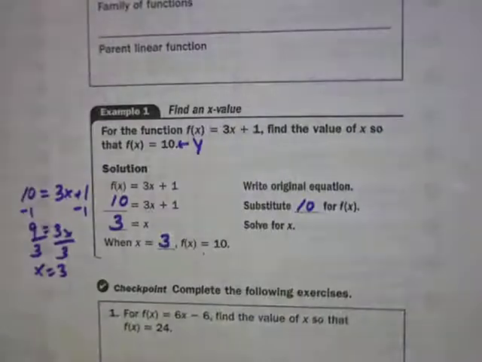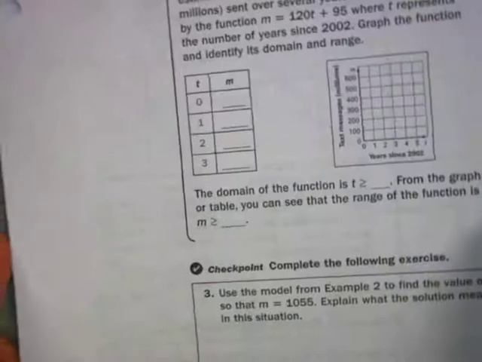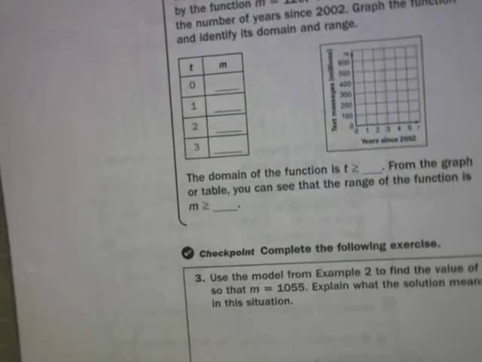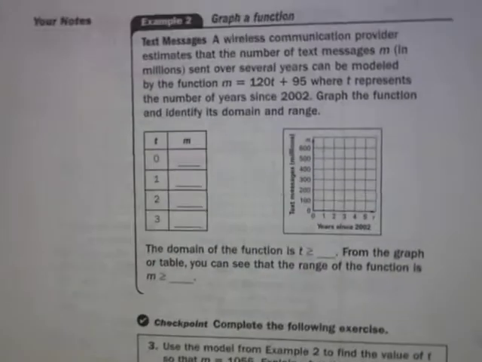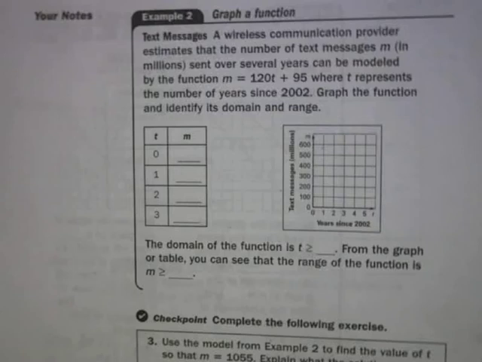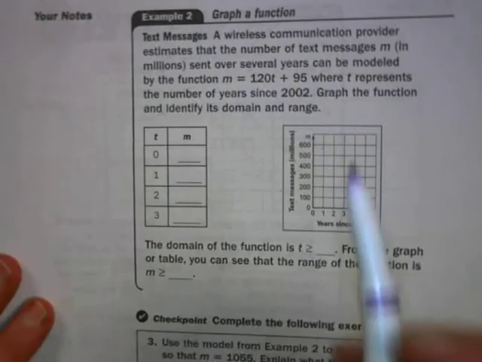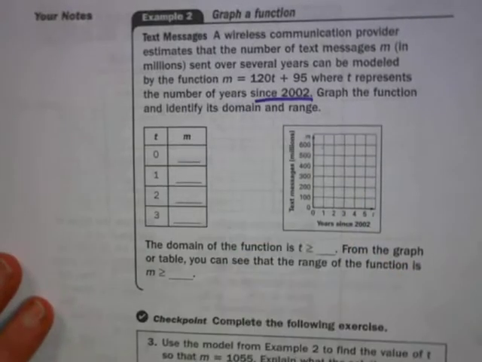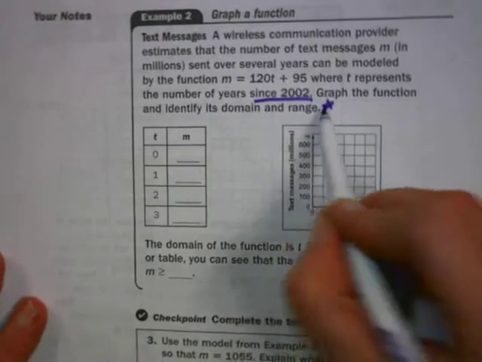So example 2 is text messages. It says, a wireless communicator provider estimates that the number of text messages, M, in millions, sent over several years can be modeled by this function. M equals 120t plus 95. And t represents the number of years since 2002, so that's kind of key there. And you're going to graph that function and then identify the domain and the range.